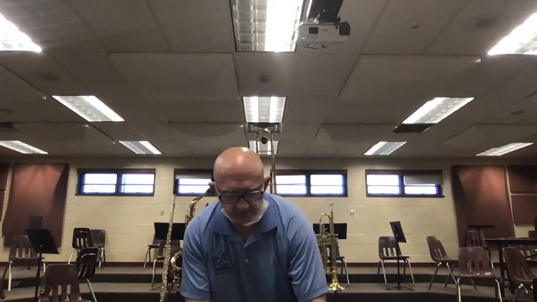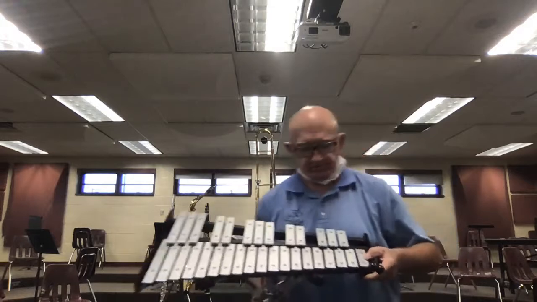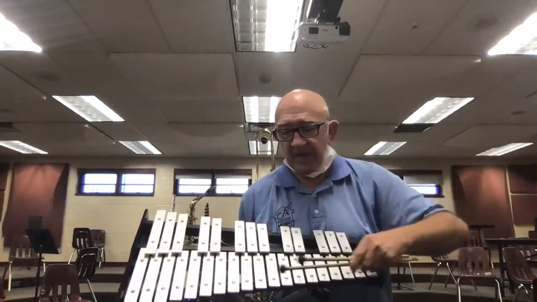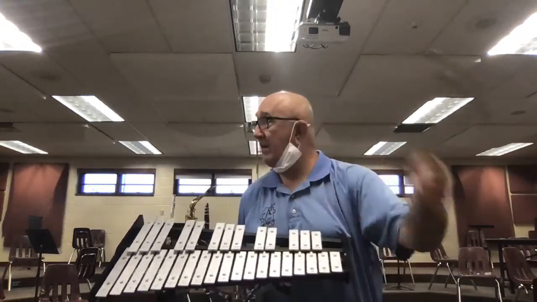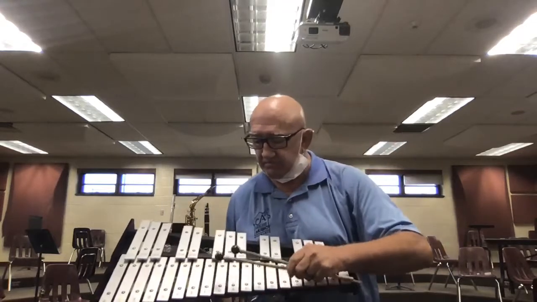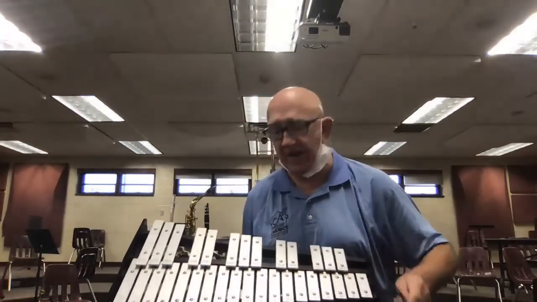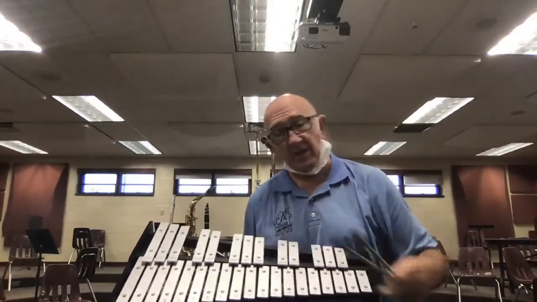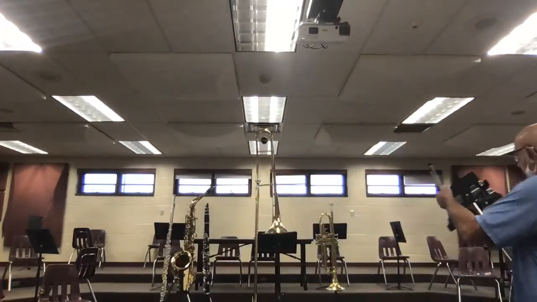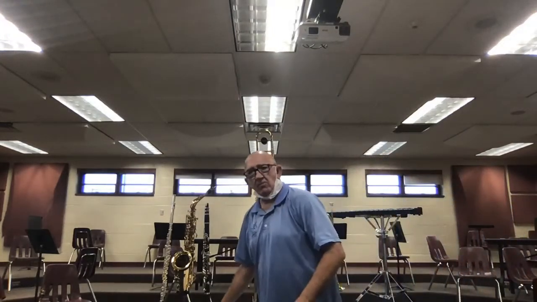The other one is the bell set. This is like a piano keyboard. So basically, on a piano, these would be the white keys and these would be the black keys. So if you've played piano before, this one might be a good instrument for you to play since you already know how to play the piano. All right, that's how you do it. You have two mallets and it plays like the piano, okay? All right. So basically, that's the instruments.